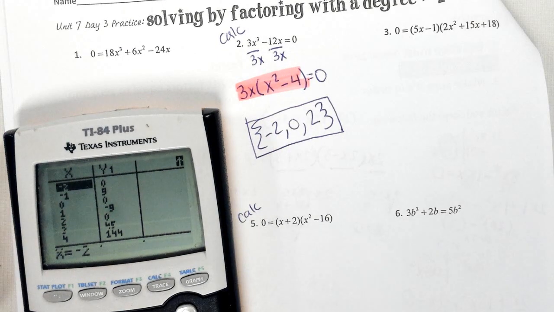Does that make sense? Yeah. No? What don't you get?